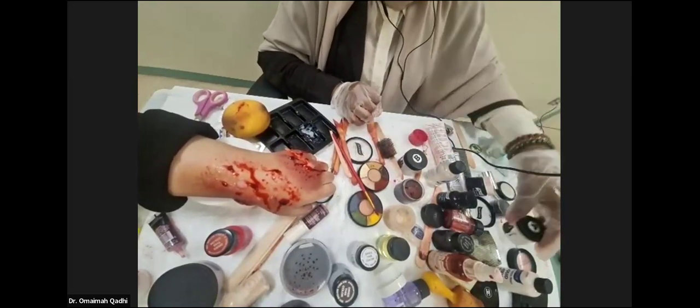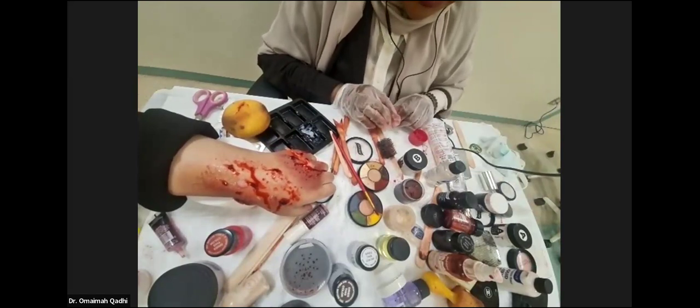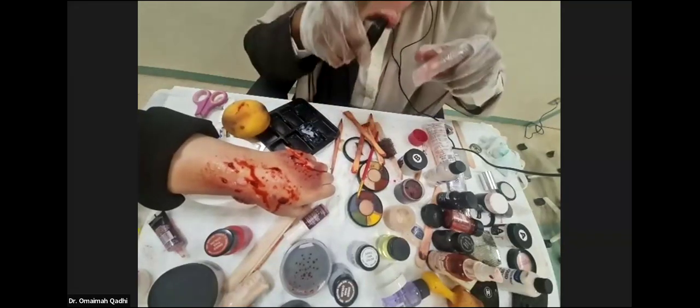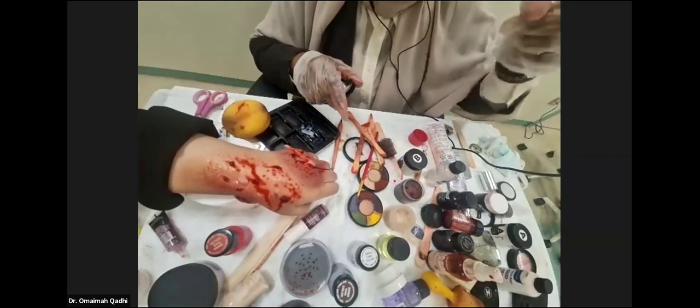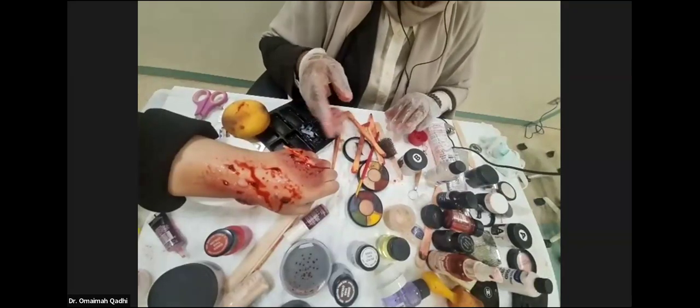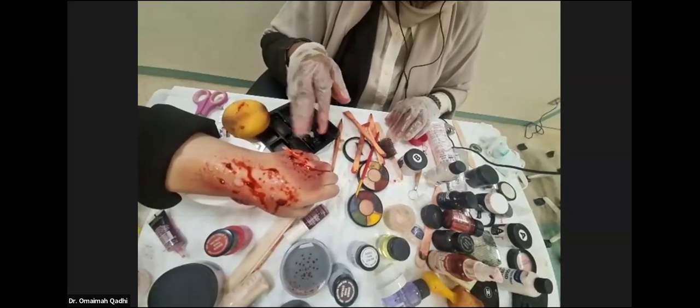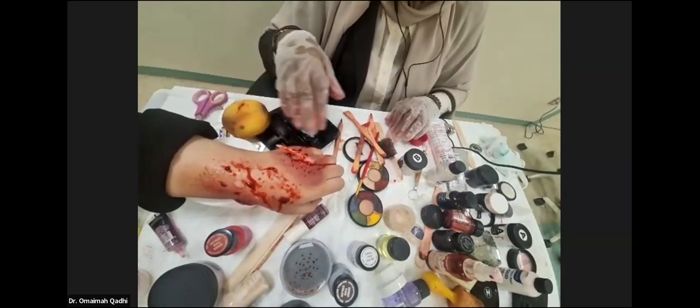Is there any other questions or comments? Thank you so much, Dr. Omaimah, and many thanks to the volunteer. She is happy with the wounds. I'm sure she sent it to all her friends and your mom, maybe for the whole day.